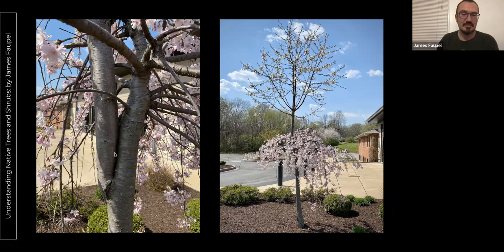And you can see here below the graft union, right below the weeping cherry, the main rootstock, that is the main trunk, sent off a side shoot and is now surpassing in height the weeping cherry. So this is the straight species cherry that they had used, probably a different type of Japanese cherry, and then the weeping one right here on the side.